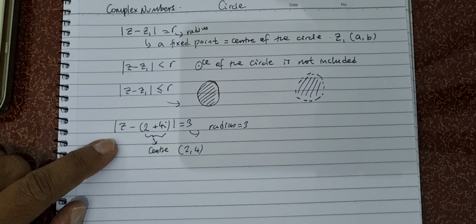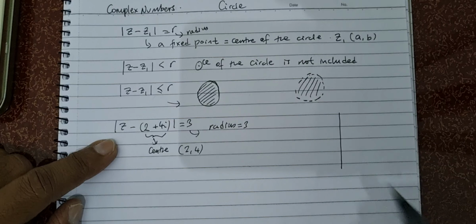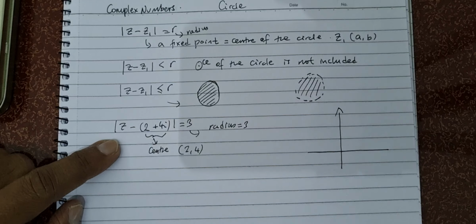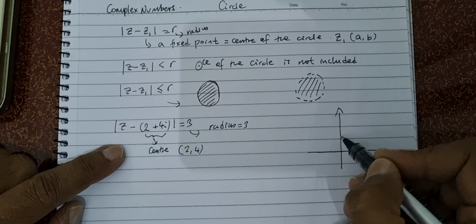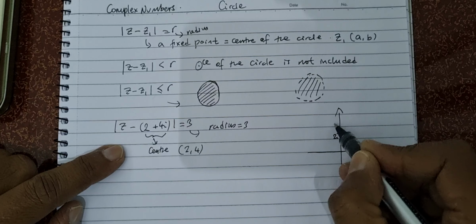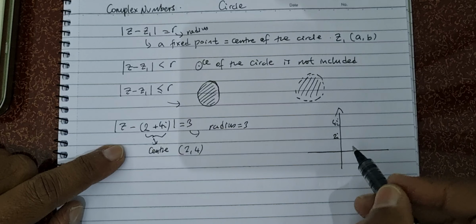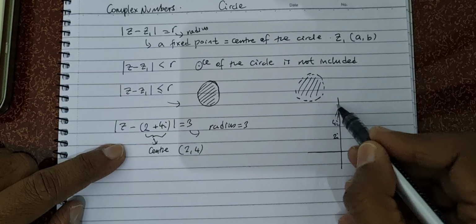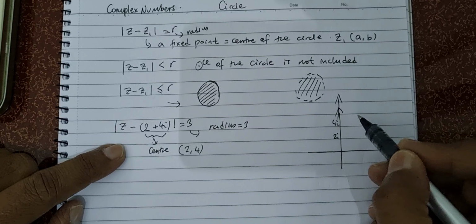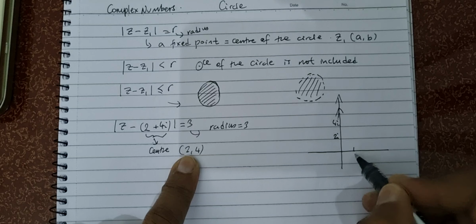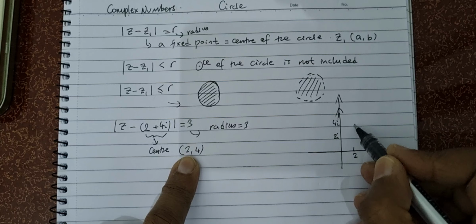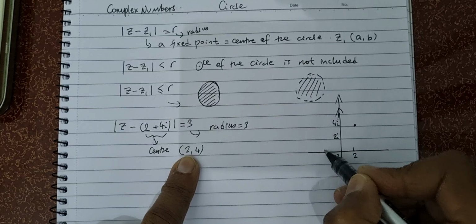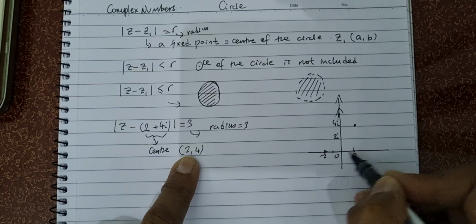So now, suppose I want to draw this circle. It's going to be something like this. Let's say you've got 2i, 4i, and this could go further up if I'm not mistaken. And the center is (2, 4), so 2 is here and 4 is here. And our radius is 3. So basically what we're saying is this is 2 and this is minus 2. So 3 would be somewhere here. From 2 to minus 1 is 3.